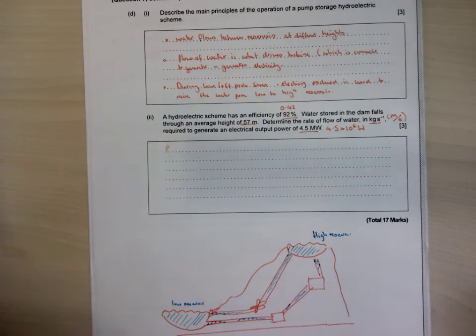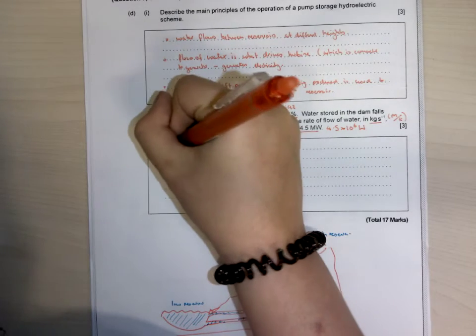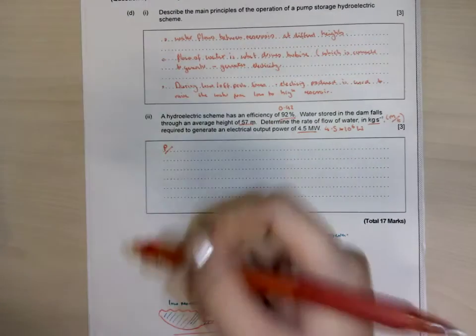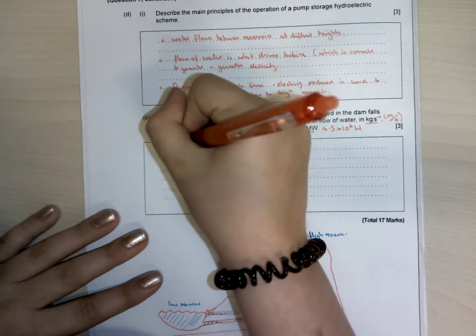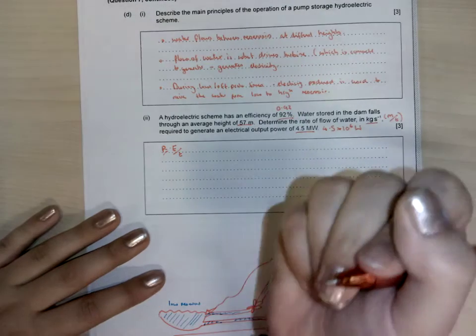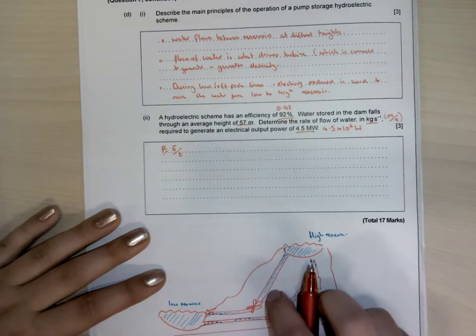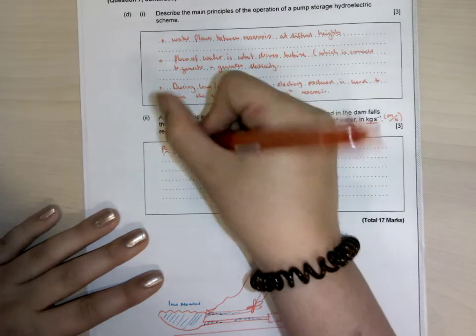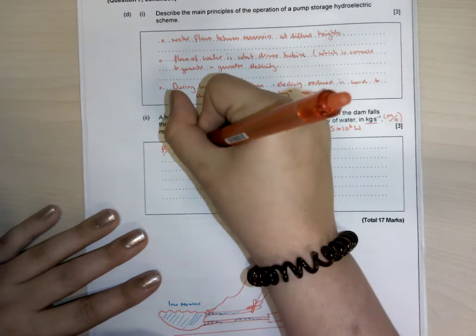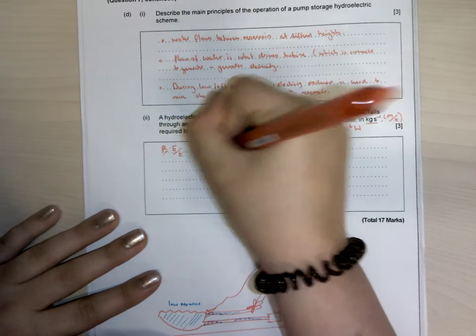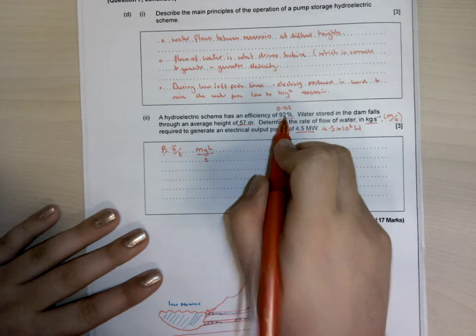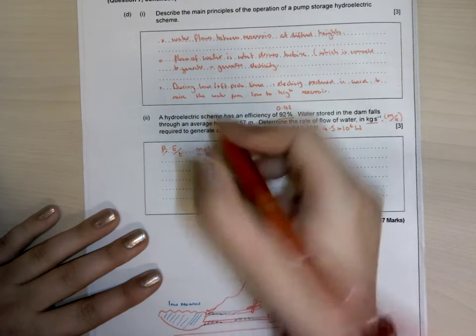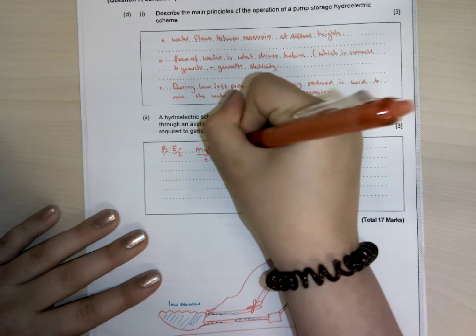So what I'm looking at here is I know my power is work done over time. So I can simply say power is energy over time. Power is the amount of work done per unit time. In this case, we're looking at it falling down, so we're going to be using our gravitational potential energy. So that's going to be mgh over time. But we know it's 92% efficient, so I'm going to put a factor of 92% in this, multiplying that by 0.92.